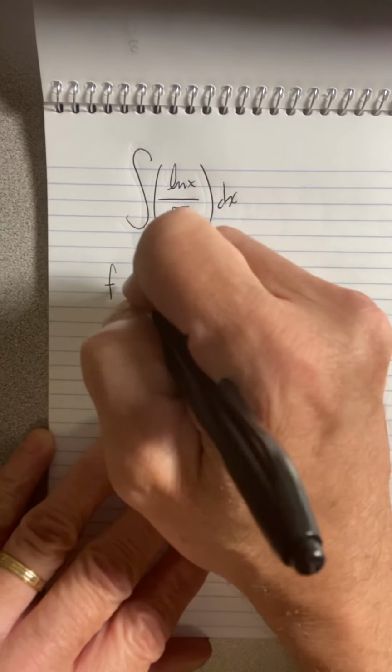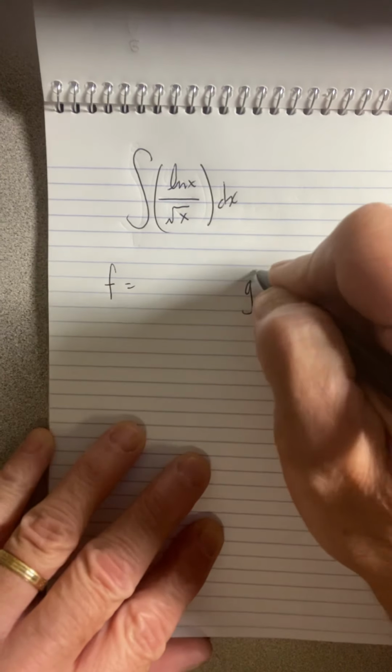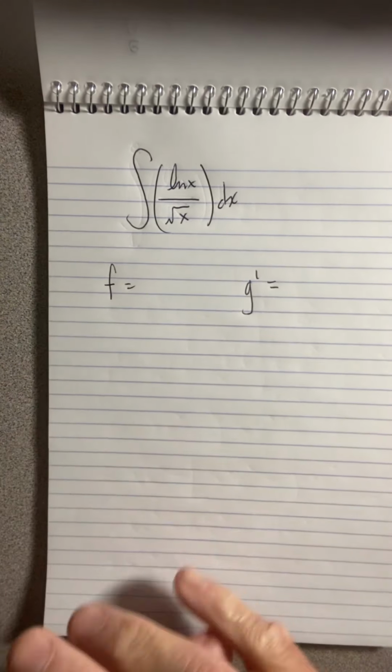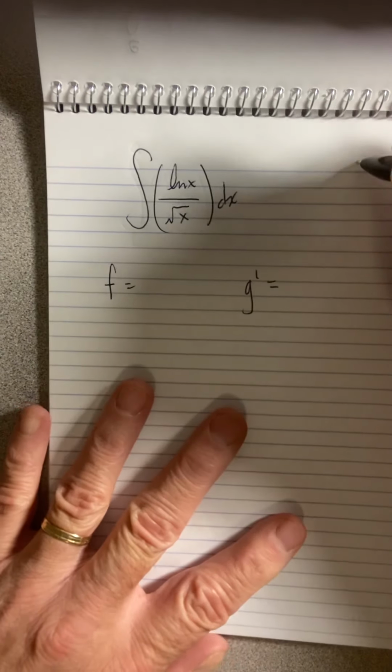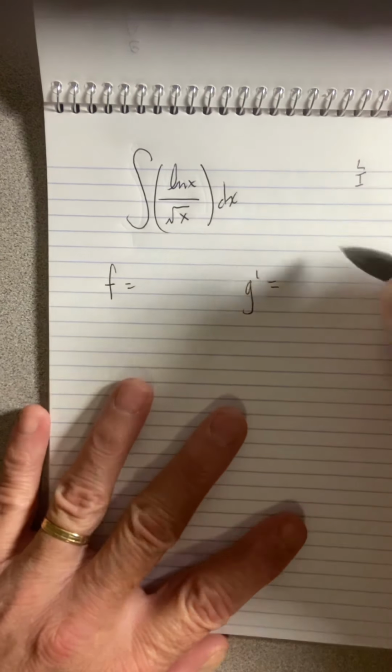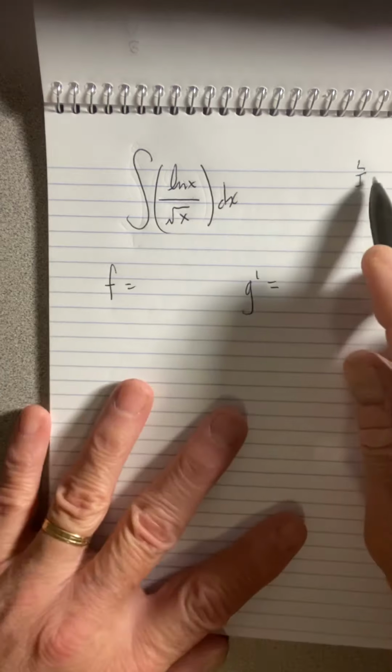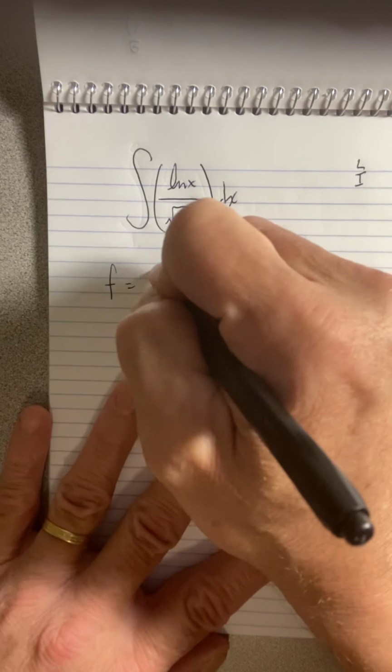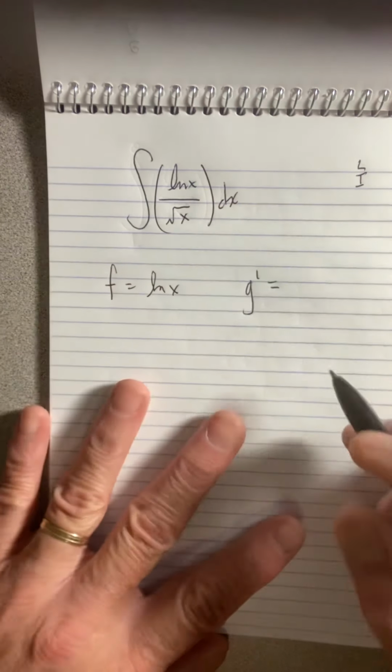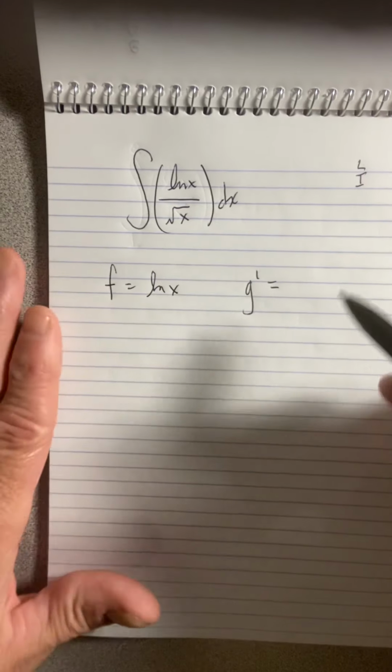So I need an f and I need a g prime. And remember the little mnemonic device, LIATE? At the top is an L, so I see a log, so I'm going to let that be my f. That's going to be my natural log of x. Well, then my g prime has to be the other function.